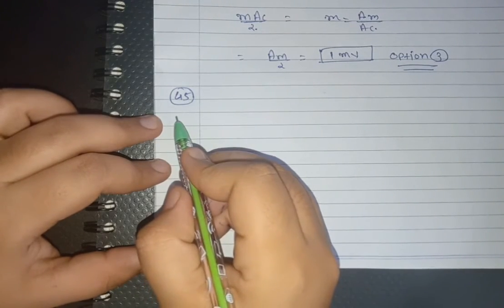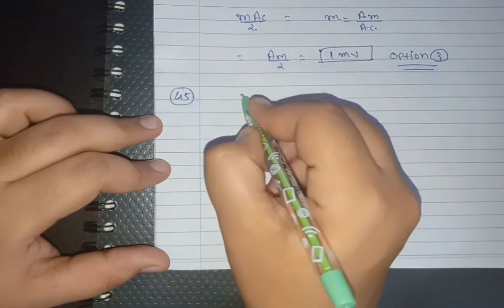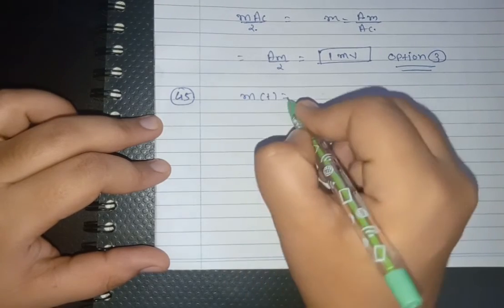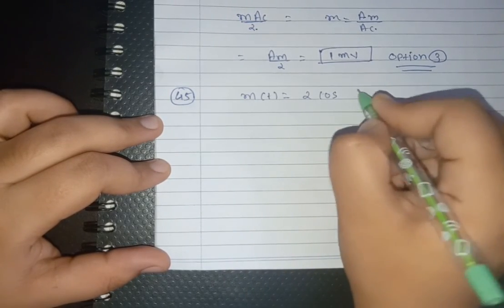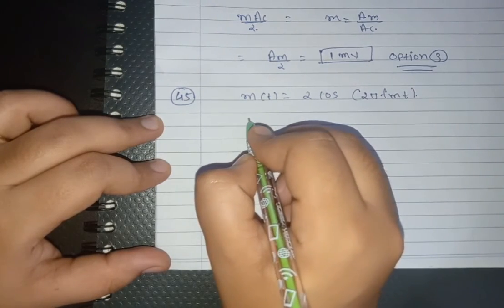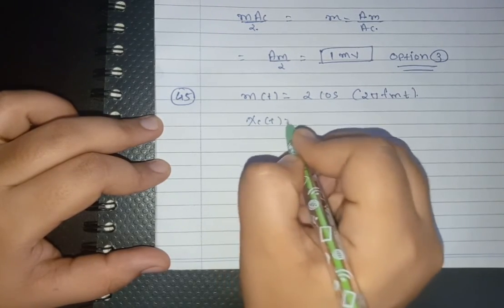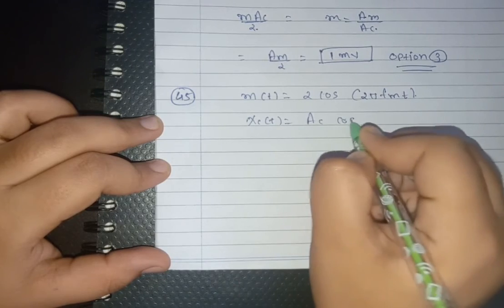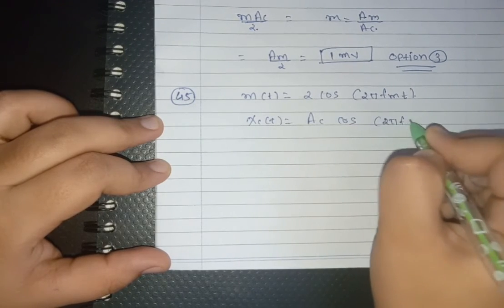In question number 45, the modulating signal m of t is given by 2 cos of 2 pi fmt and the carrier wave is given by AC cos of 2 pi fct.